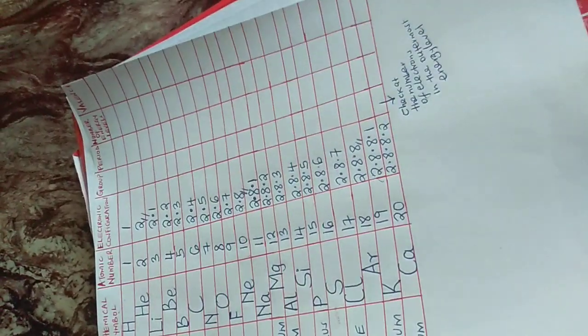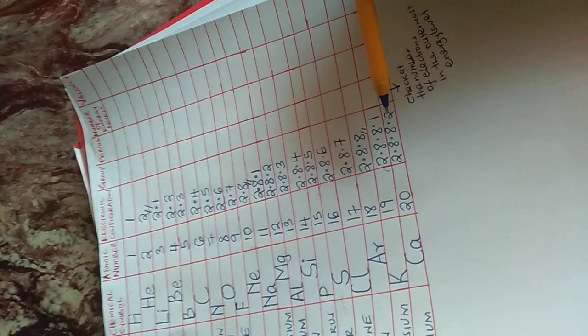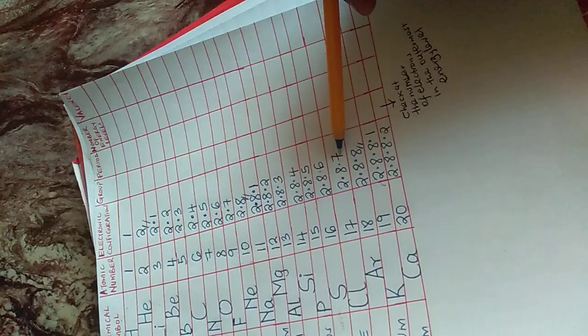Na unajuanga outermost energy level aje? Unaangalianga tu iko na ngapi huku mwisho.